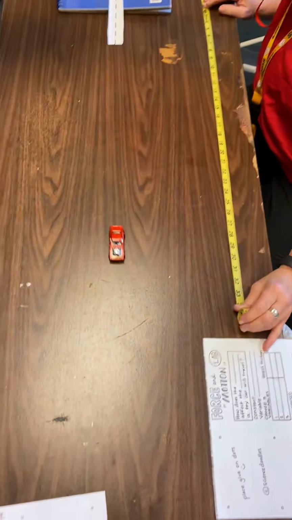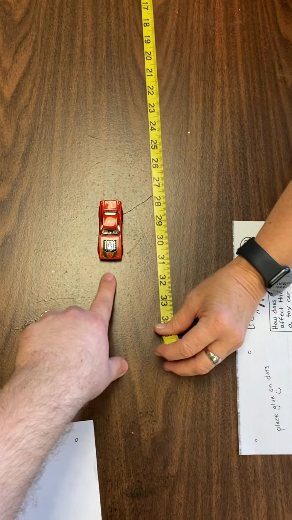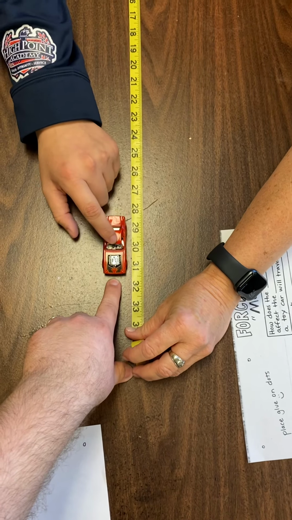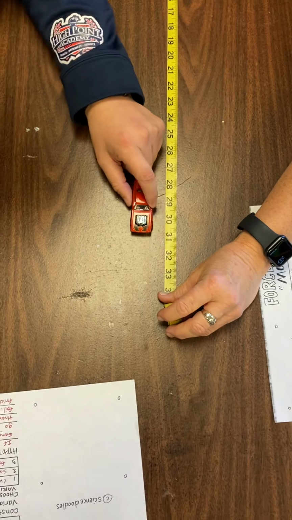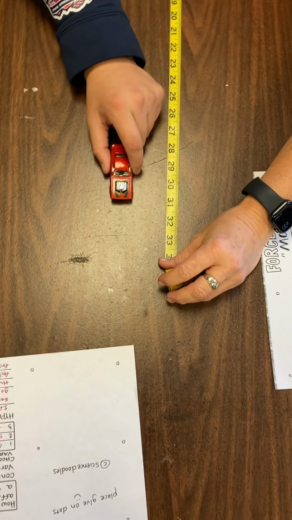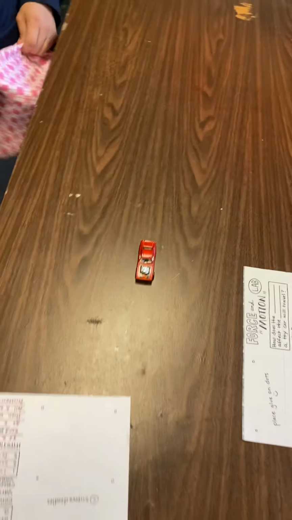Hey, run the tape back. Here we go. Oh, that was pretty far. It was right there. Okay, we'll scoot her up. 31 and a half. So we're riding the same as a full surface. Yeah, just about, right? Okay.